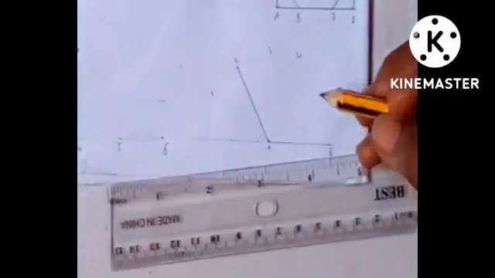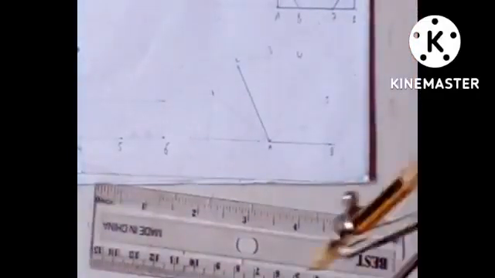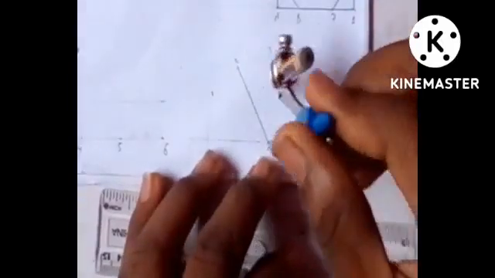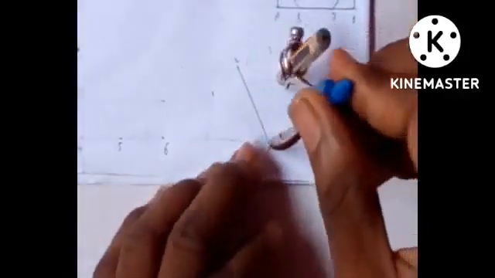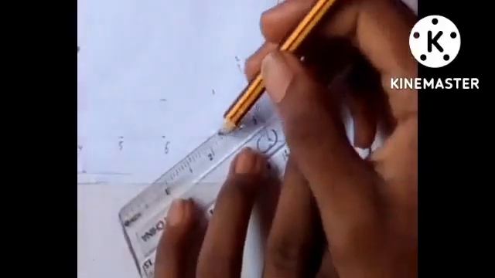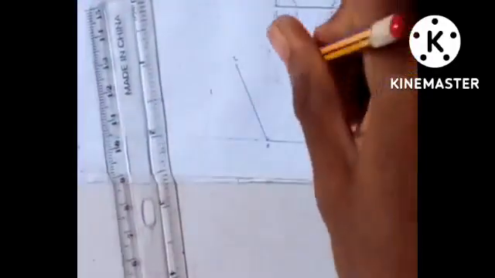So, ticking it. Now the next step is you bisect that second side and AB. So let's bisect AB first. And then we'll also bisect the second side. We draw the perpendicular bisector, and from here we'll also draw the perpendicular bisector. And then this will intersect at a point which is the center of that polygon.